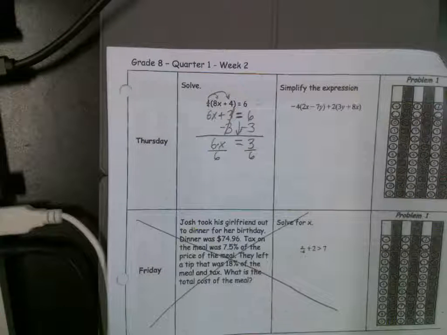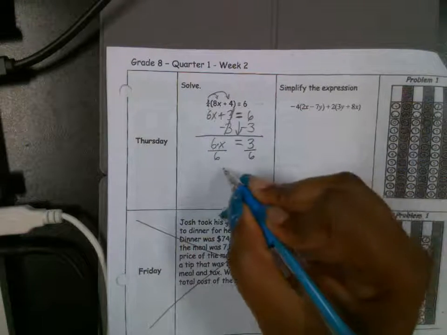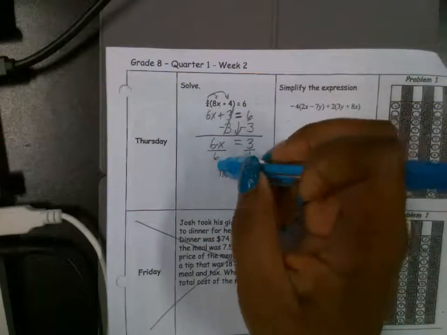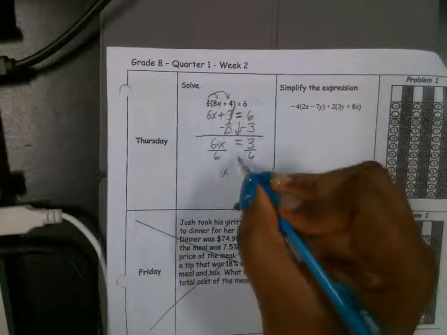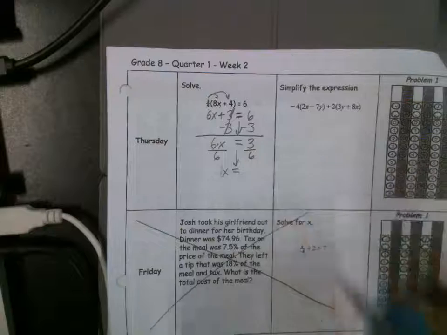What's 6 divided by 6? How many times will 6 go into 6? Yes. 1. Once. So this is 1x. Or all you have to do is just write x. You don't even need the 1. It's automatically there if you don't see it.